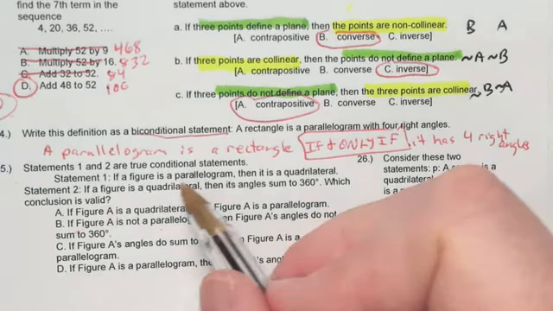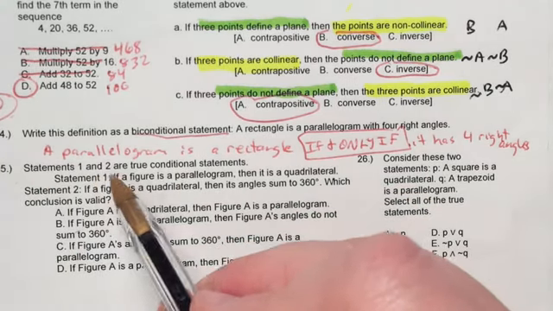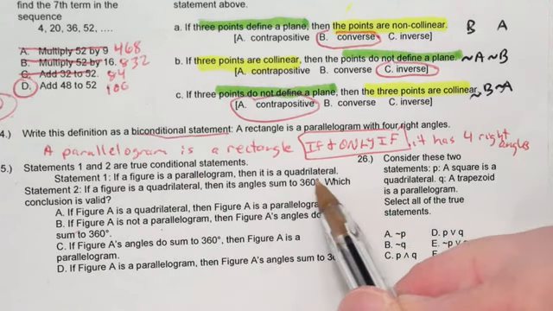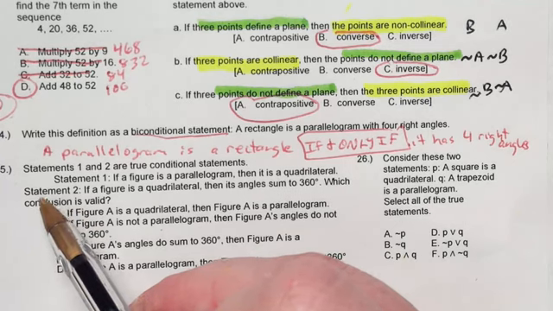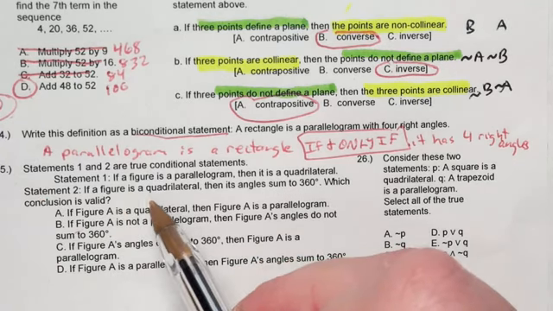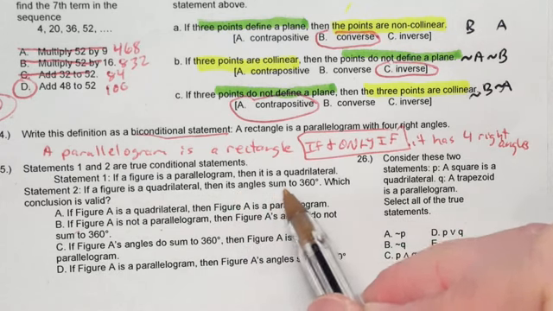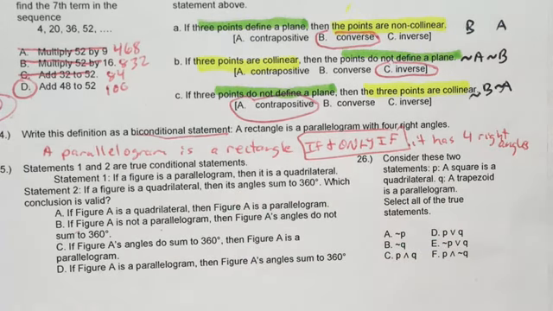All right. Statement 1 and statement 2 are true conditional statements. Statement 1: if a figure is a parallelogram, then it is a quadrilateral. Statement 2: if the figure is a quadrilateral, then its angles sum up to 360. Which one is valid? All right, so let's see here. That's A, B, C, and D.